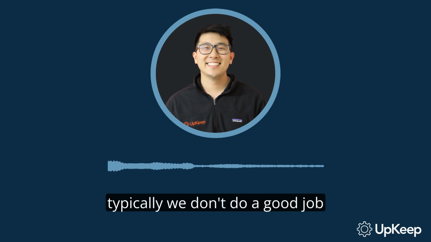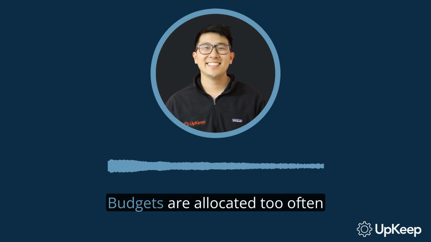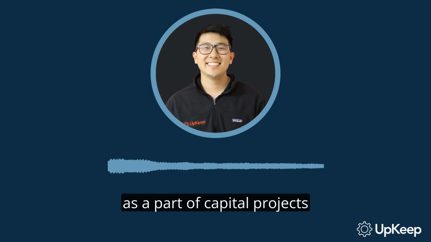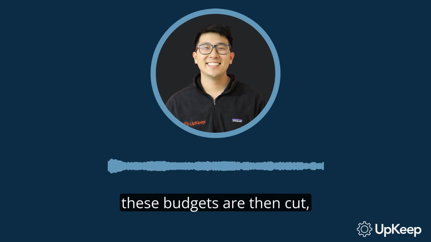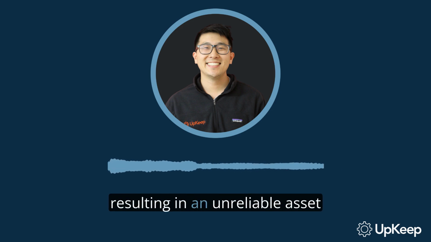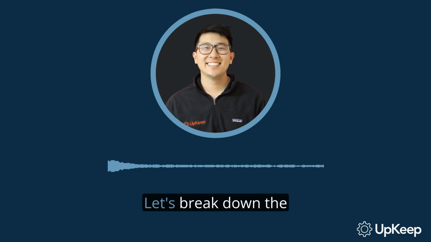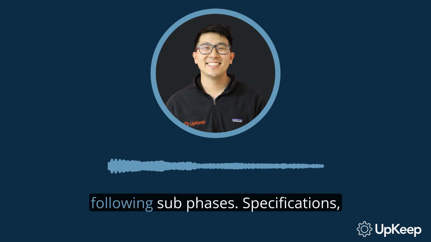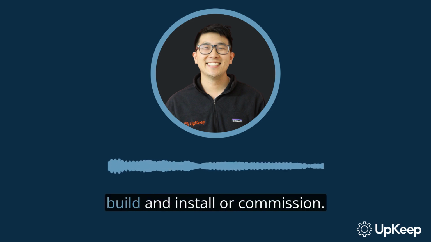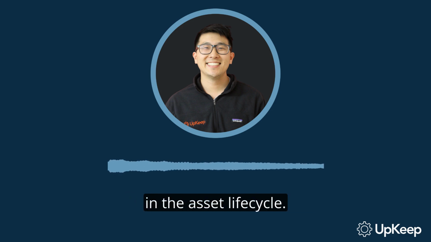However, typically, we don't do a good job of identifying what we need and how much it will cost. Budgets are allocated too often as a part of capital projects and at a very high level, based on guesses. These budgets are then cut, resulting in an unreliable asset that costs a lot more during the operation phase. Let's break down the acquisition phase. It generally consists of the following subphases: specifications, design, purchase, build, and install or commission. This phase is very important in the asset lifecycle.